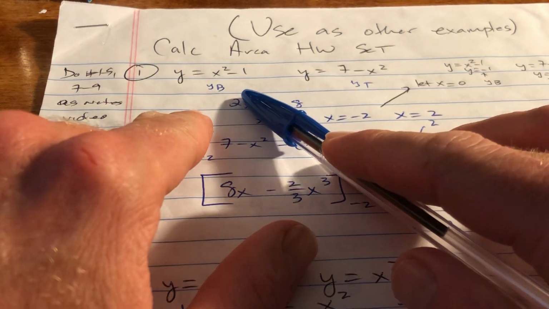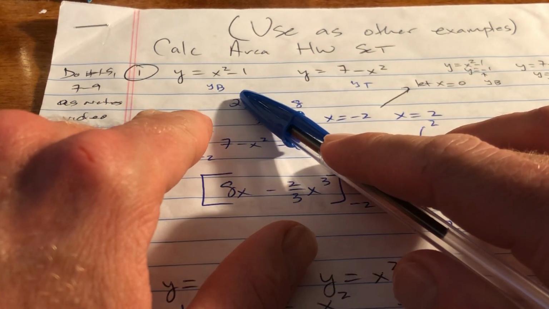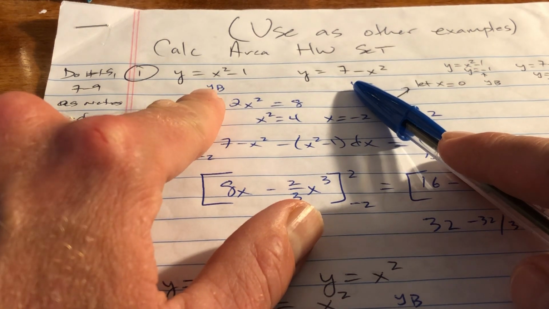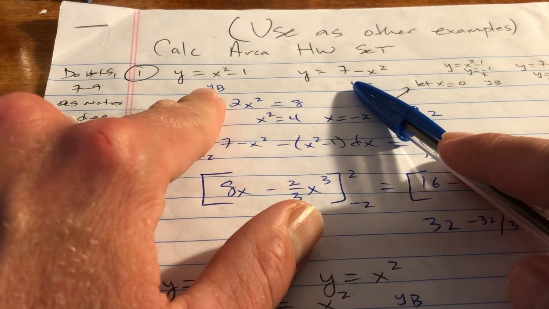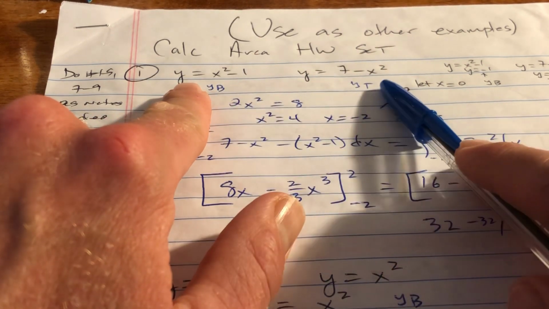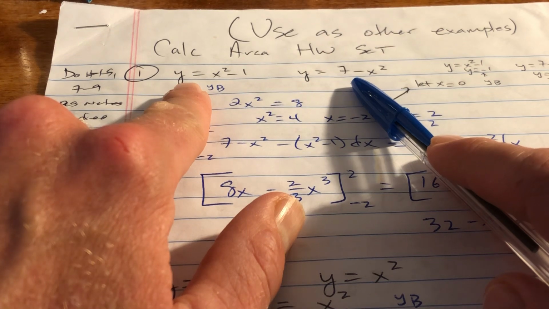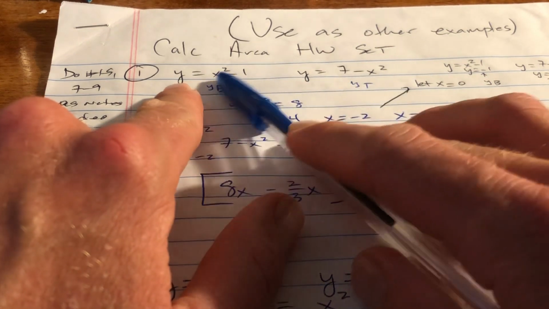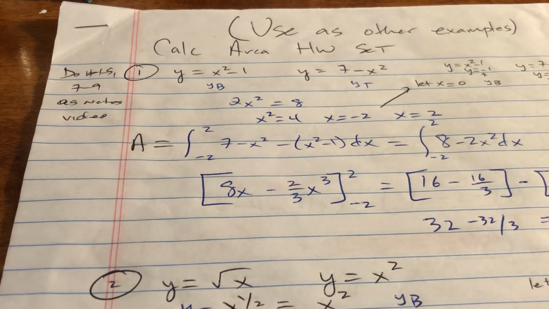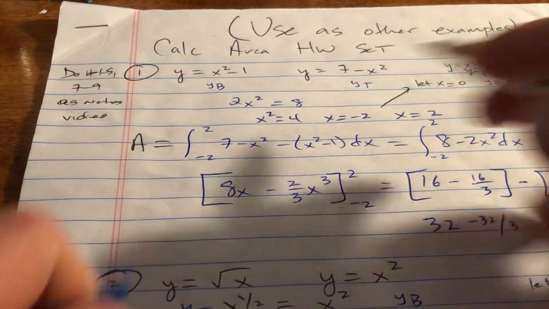So we're going to find the area bounded by the following 2 curves. In all these, we're going to find the area bounded by the curves. So we have y equals x squared minus 1. We have y equals 7 minus x squared. Those are your 2 curves right there.